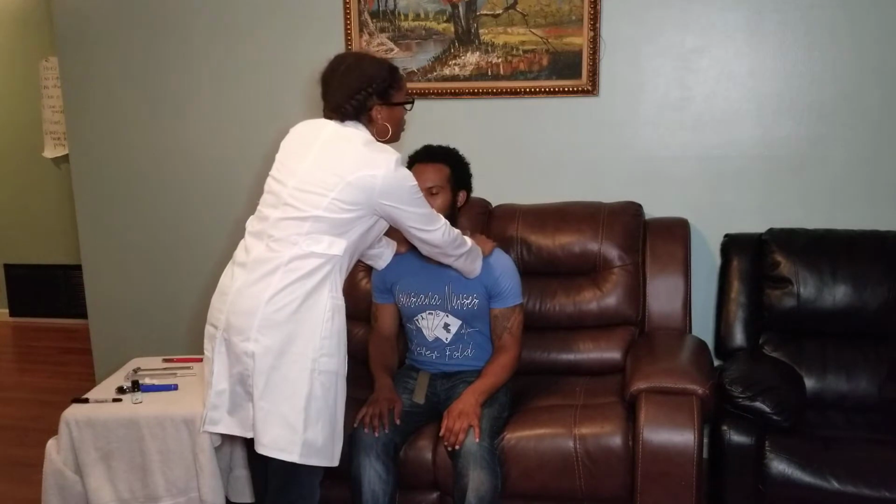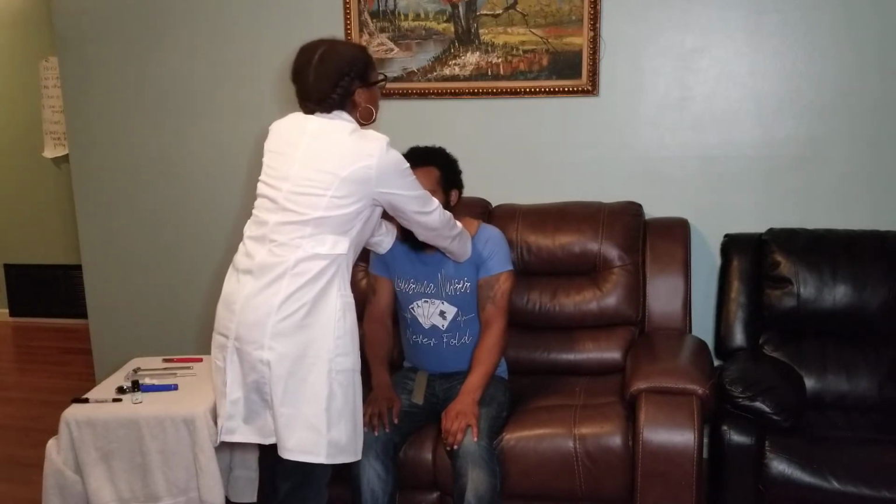Next, I will go ahead and assess Mr. Andrews's spinal accessory nerve and have him push up his eyes, push down on his shoulders, noting that his spinal accessory nerve, which is cranial nerve number 11, is intact. Next, I'm going to look at Mr. Andrews's chest, noting that it is symmetric and he has even respirations and breathing.